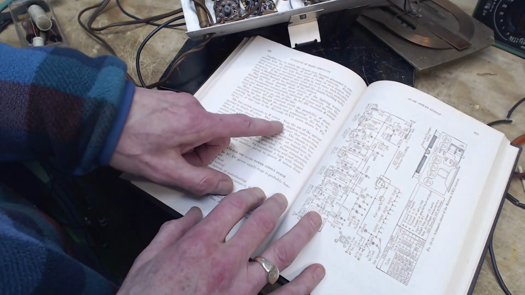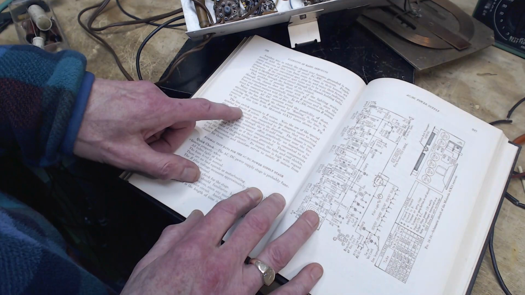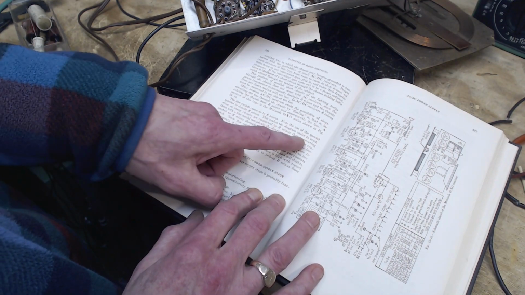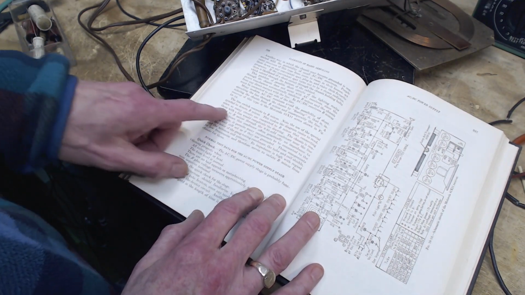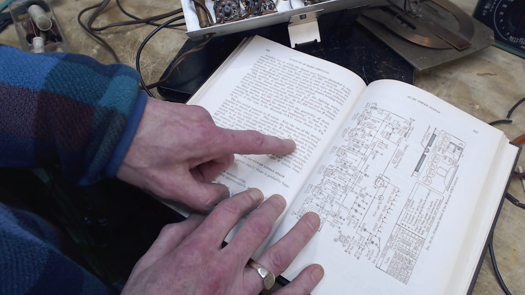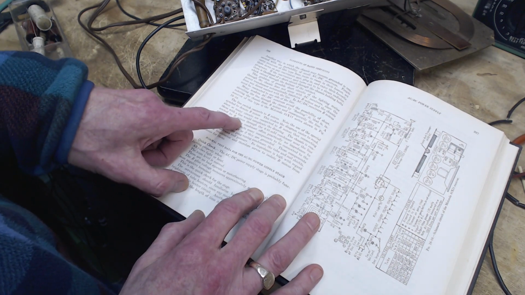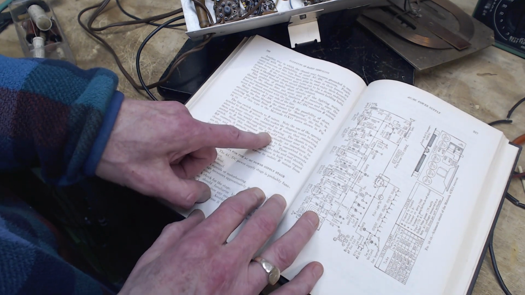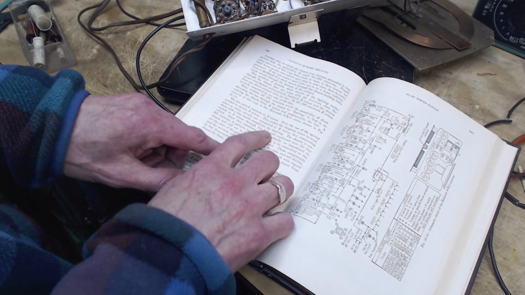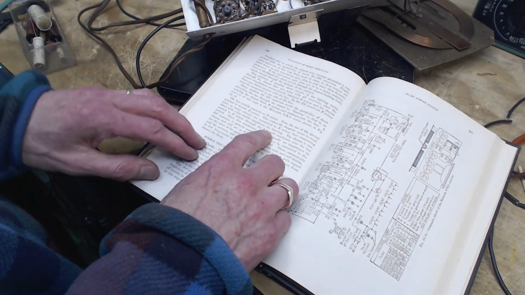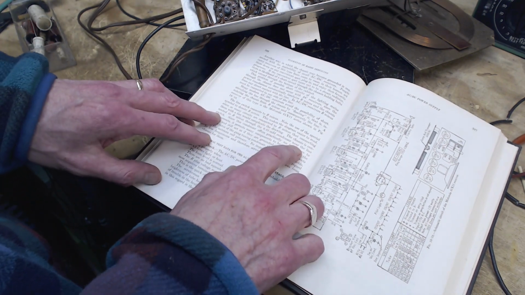May not understand this. Note the use of the special symbol that denotes B-. This makes the diagram easier to read. So many circuits are going to be. The chassis is connected to B- through a 0.25 microfarad capacitor. That's this thing. Near the line switch.